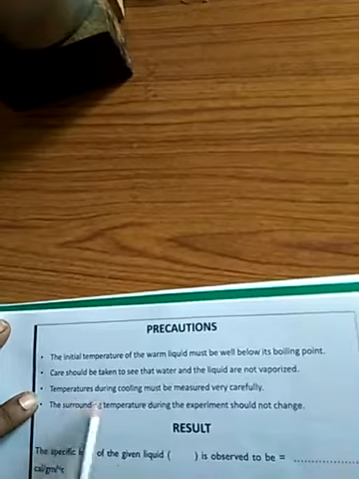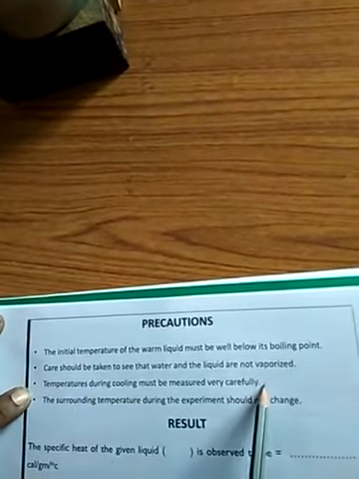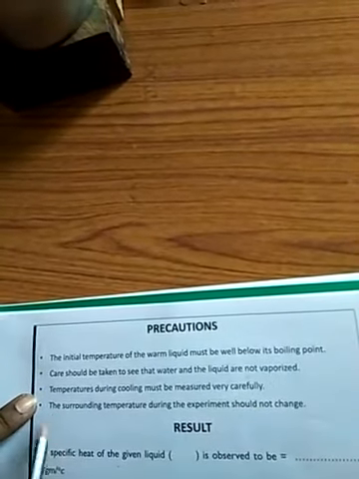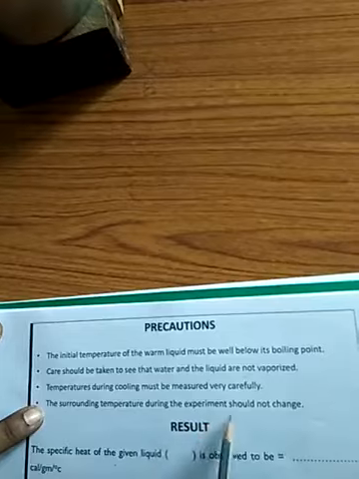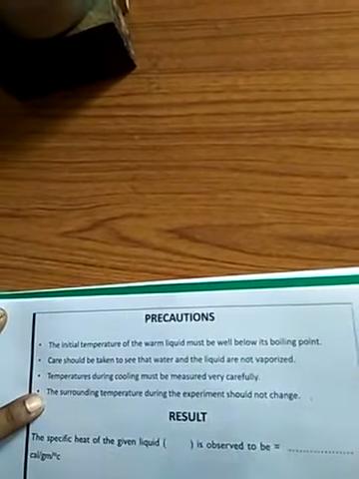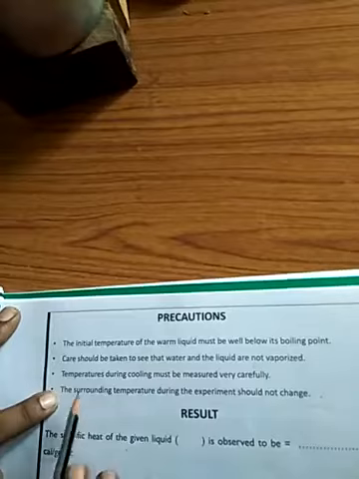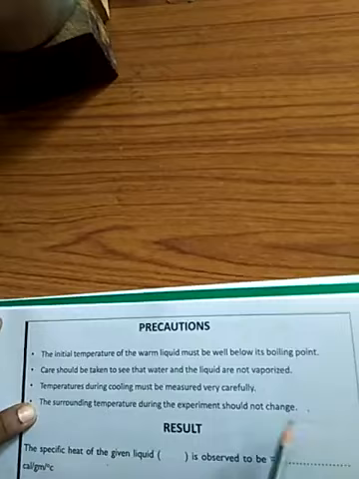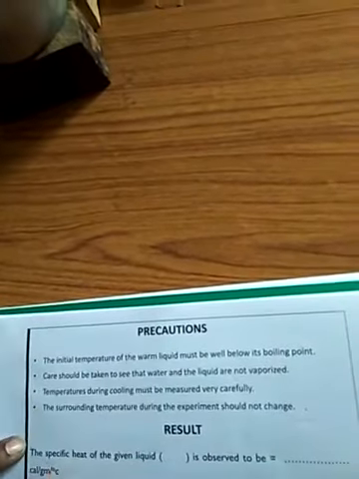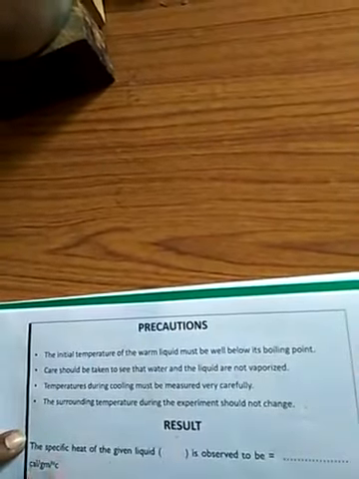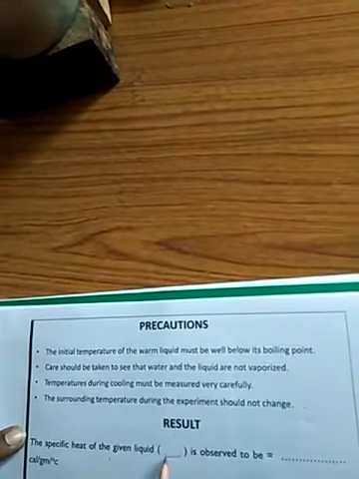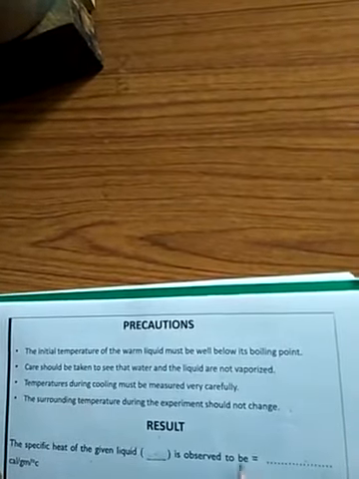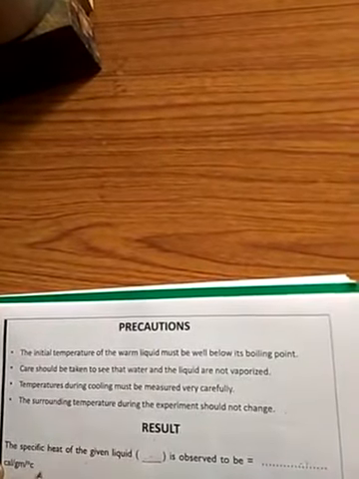Another important thing is that the temperature must be measured very carefully using a thermometer without any parallax errors. Another important one is that the surrounding temperature should not change throughout the experiment, because if the surrounding temperature changes, the rate of cooling of the liquid or of the water will change suddenly. Therefore, the surrounding temperature should be maintained constant. Finally, after calculation, we present the result, that is the specific heat of the given unknown liquid, whether oil or glycerin, which is observed to be such and such a value of calorie per gram per degree centigrade.